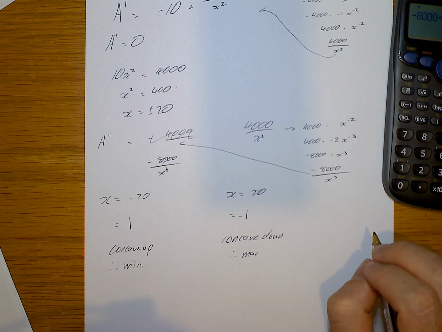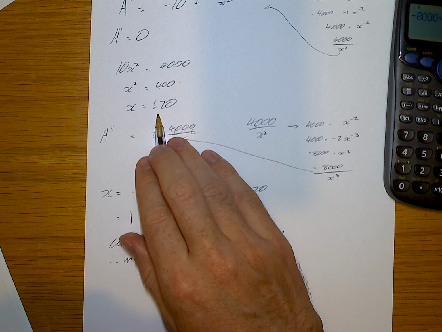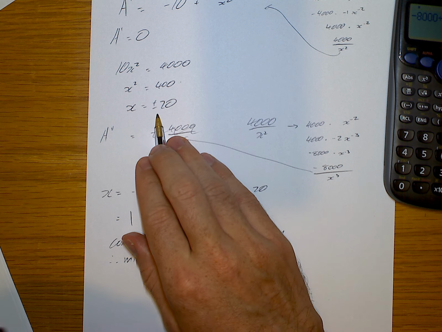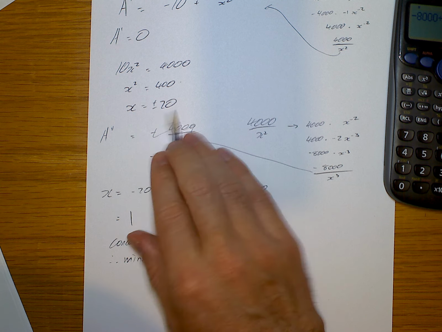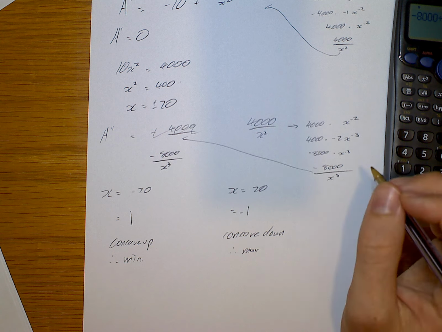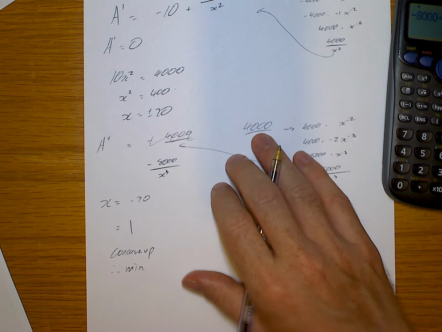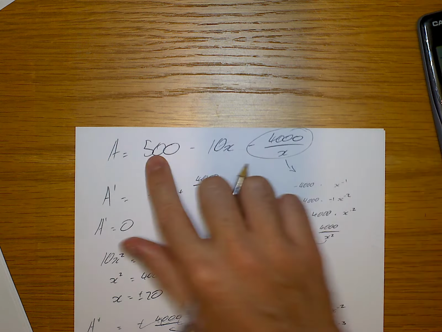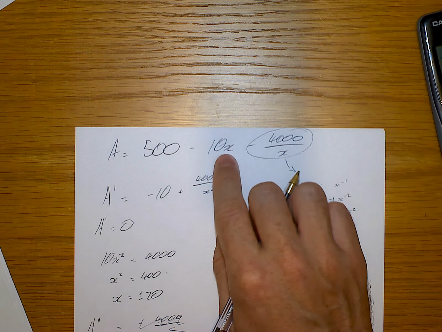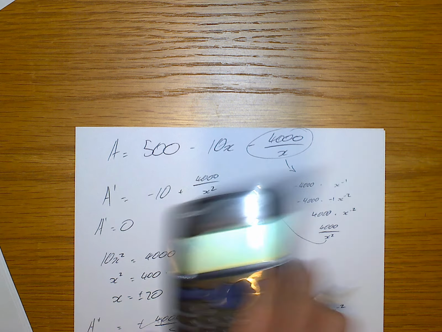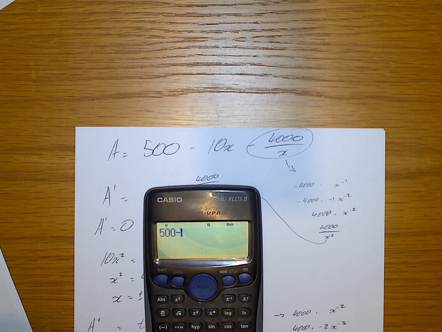Also, there's another way you could figure this out. You can't have a negative measurement. You can't have negative or minus 20 centimeters. Okay? So, the maximum area, if we're putting this back into our original function, we're replacing it with 20 just here. So, it's going to be 500 minus 10 times 20 minus 4,000 divided by 20. 100 centimeters squared.